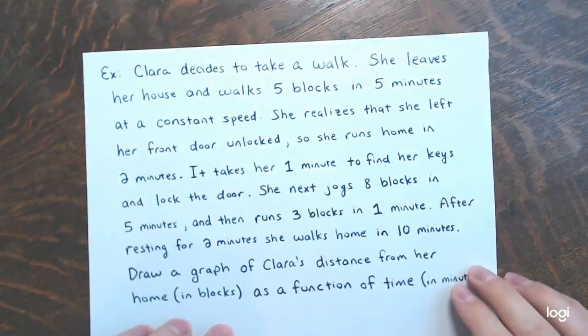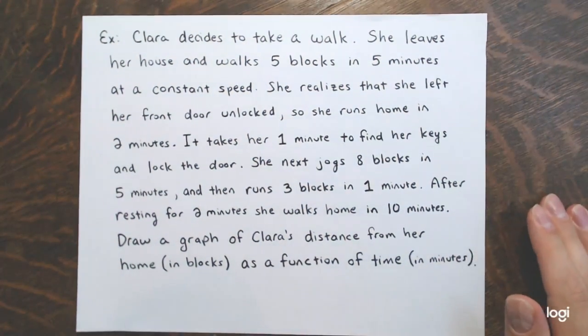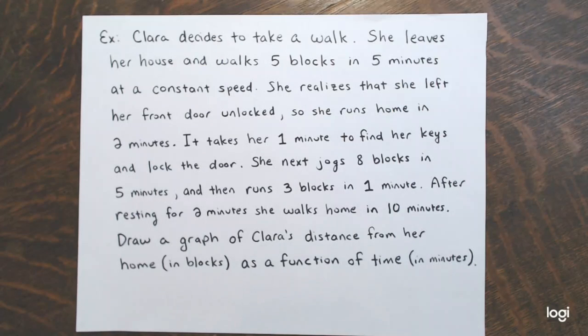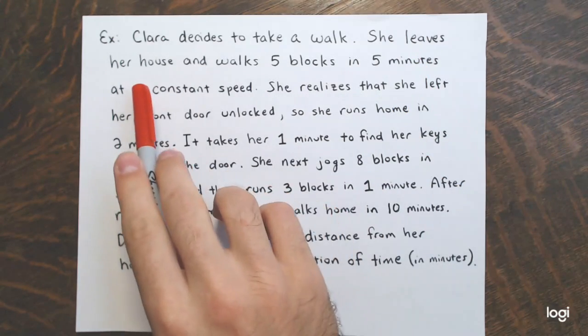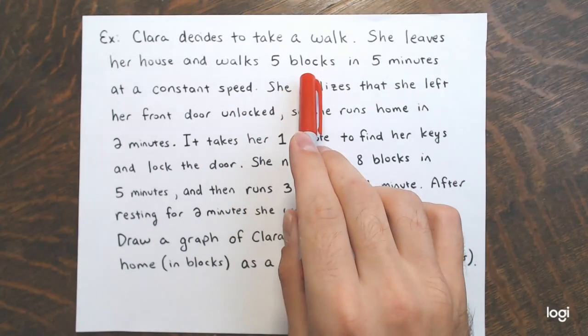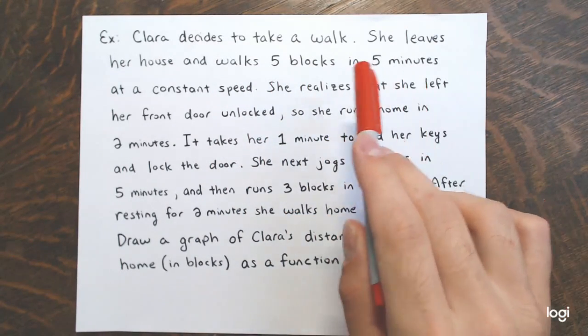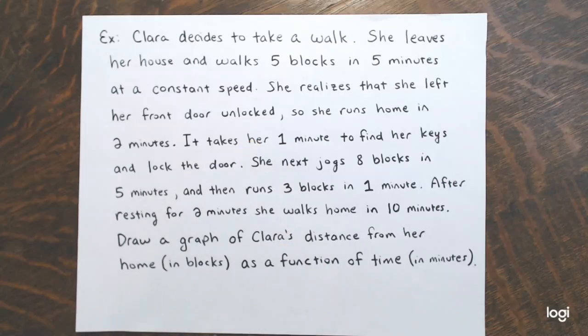So the example I have for you today is this one here. So let's read it carefully. So Clara decides to take a walk. She leaves her house and walks 5 blocks in 5 minutes at a constant speed, right?